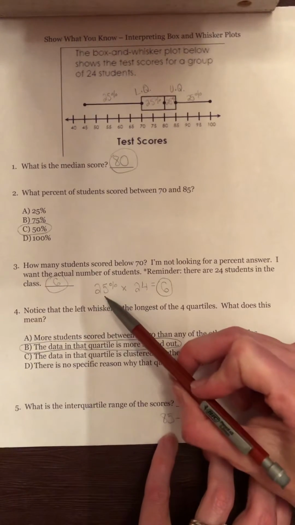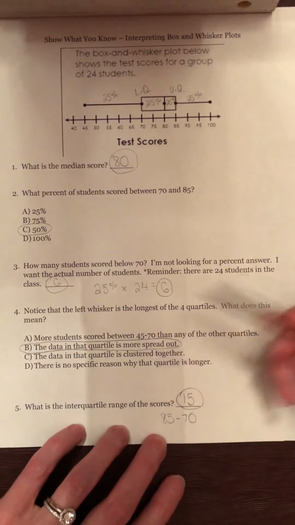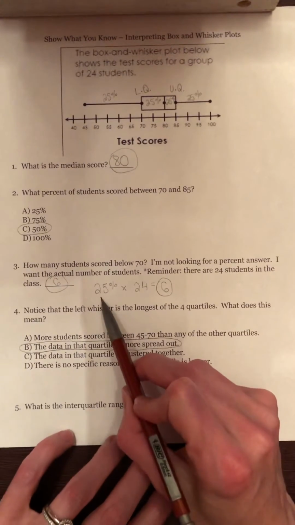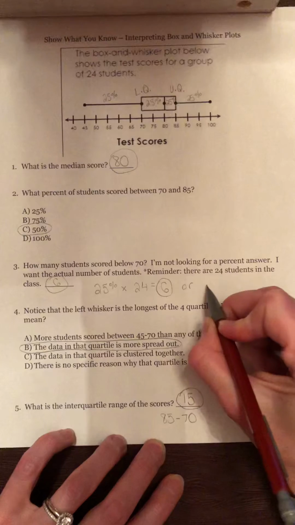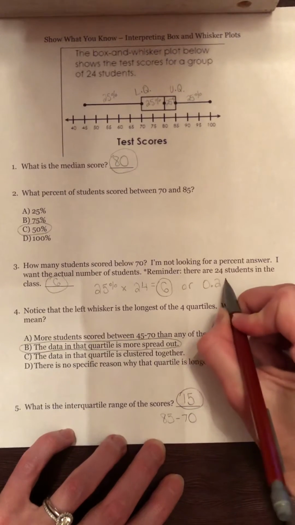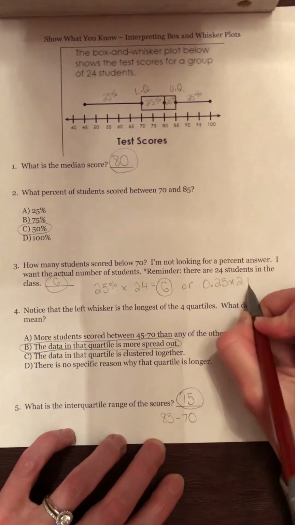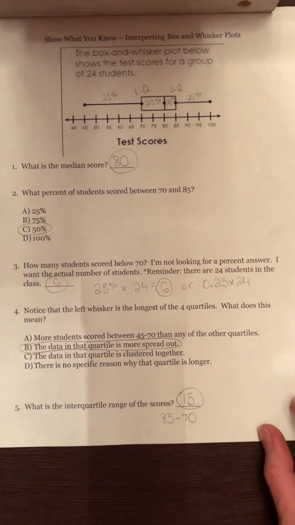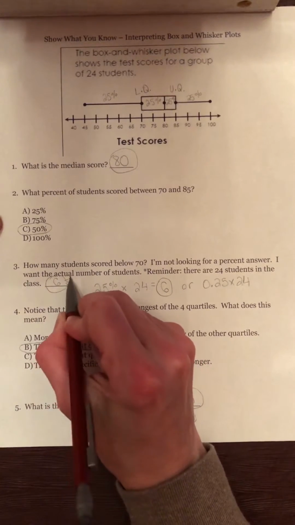So we need to find 25% of 24. Of means multiply, so we're doing 25%, or in your calculator, you may have put it in as 0.25 times 24, which gives us 6 students.